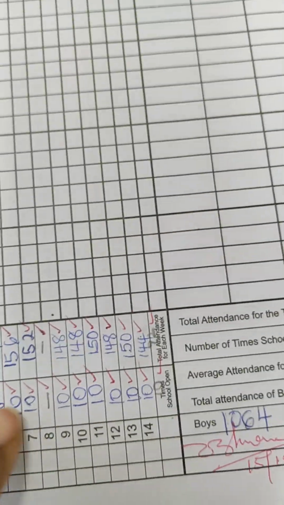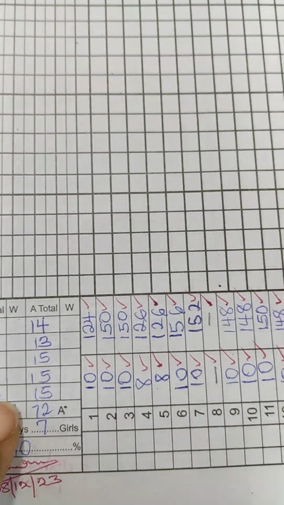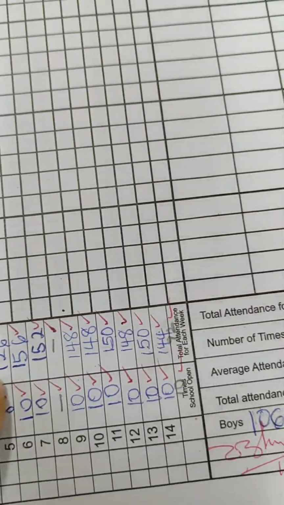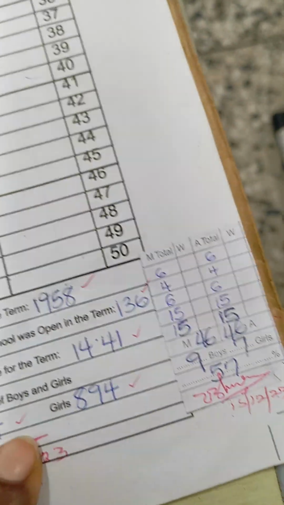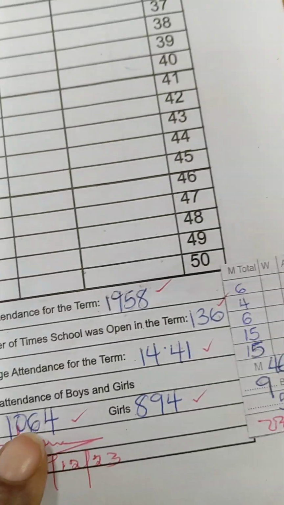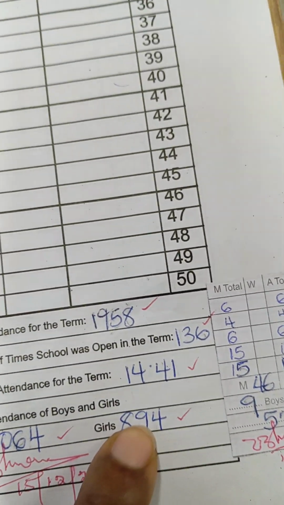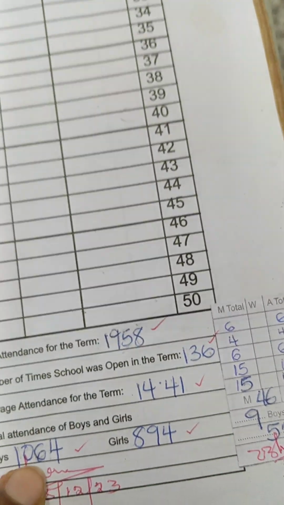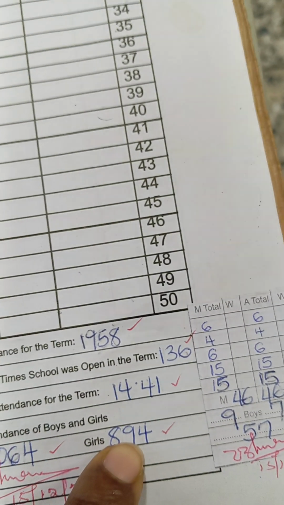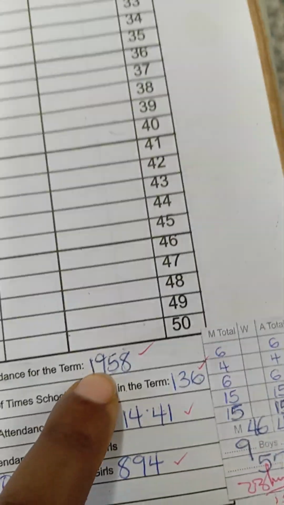So it means the total attendance in this term must be the same with this. So if you add up 1064 and 894, it must give you 1958.